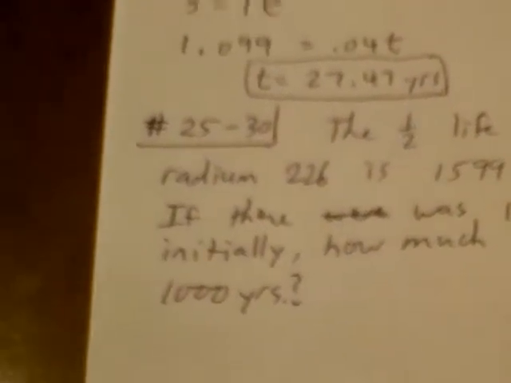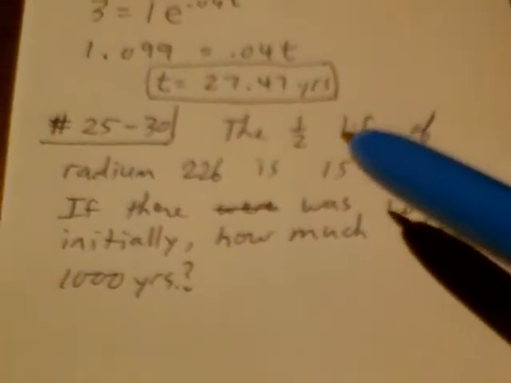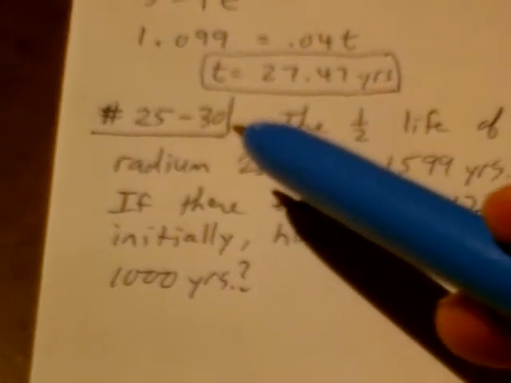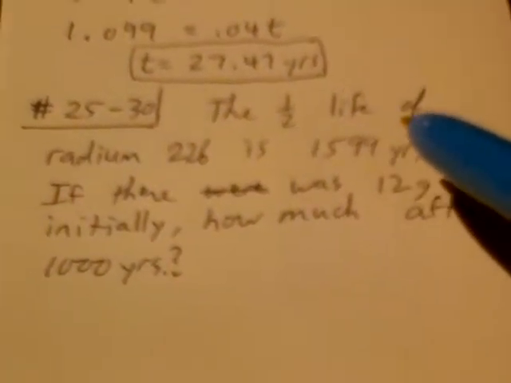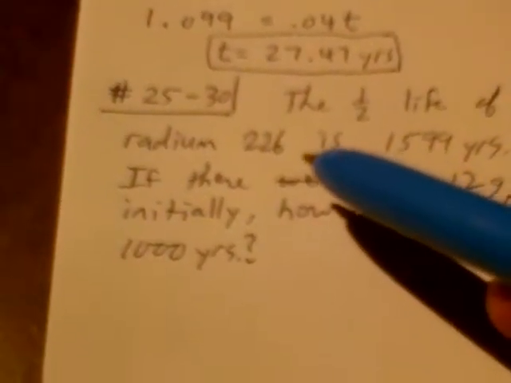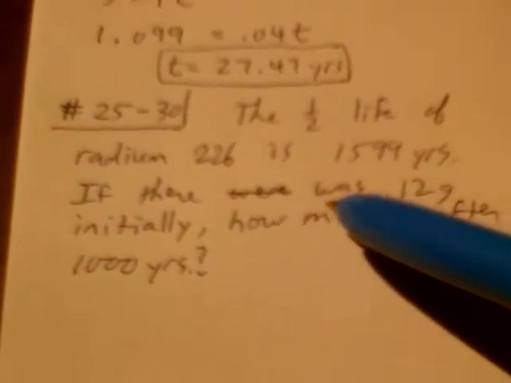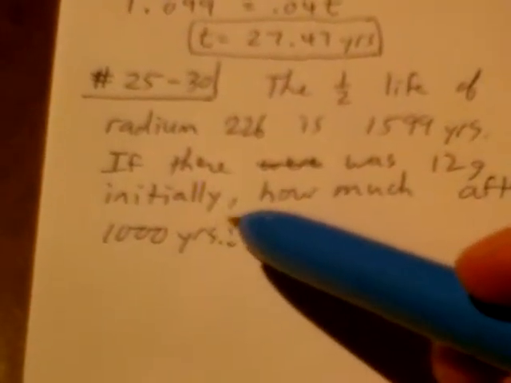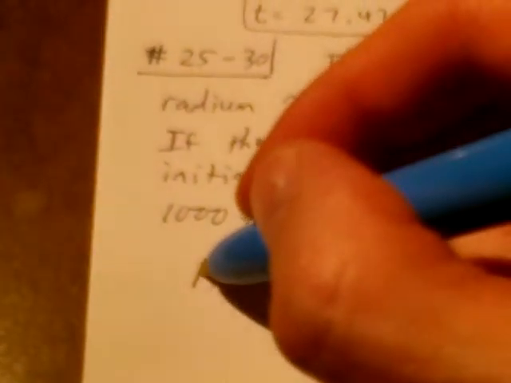So let's move on to a half-life kind of problem. So in problems like 25 and 30, we have a half-life problem where it says that the half-life of radium-226 is 1,599 years. If there was 12 grams initially, how much will there be after 1,000 years? Well, we already remember our half-life formula, at least I hope that we do anyway.